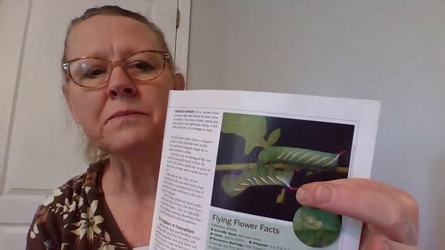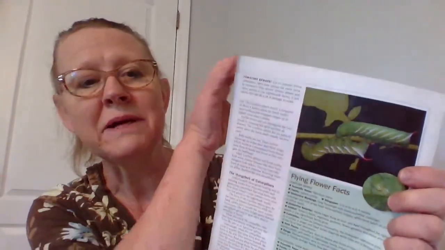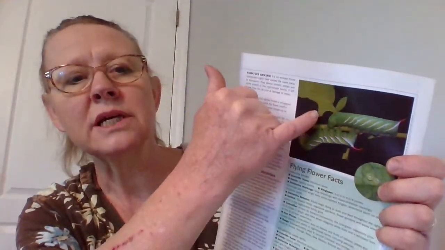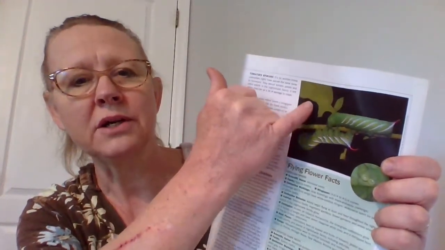I'm going to show you another. This is a moth caterpillar, and it is the Carolina Sphinx. It is also called the tomato hornworm, because it's got the horn, but it loves to eat tomato leaves. And if you look, see how it's eating the leaf here.